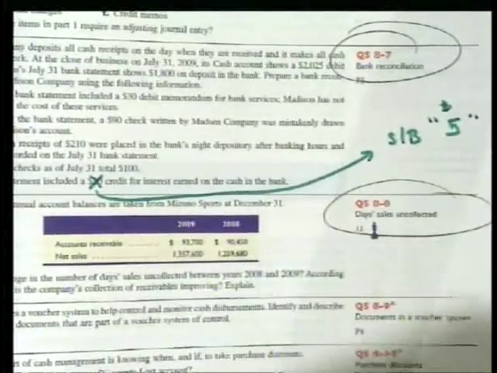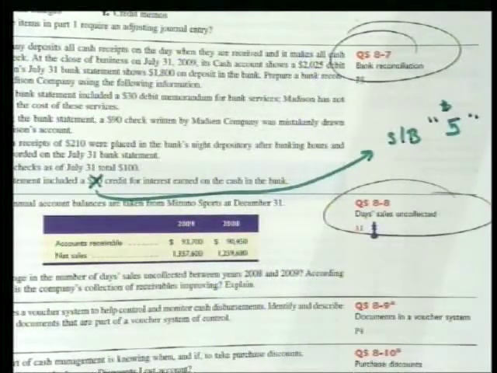It's that very last sentence where it says the bank statement included a $30 credit for interest earned. That should be a $5 credit for interest earned. Okay? Otherwise, your bank reconciliation didn't balance, did it? Okay?